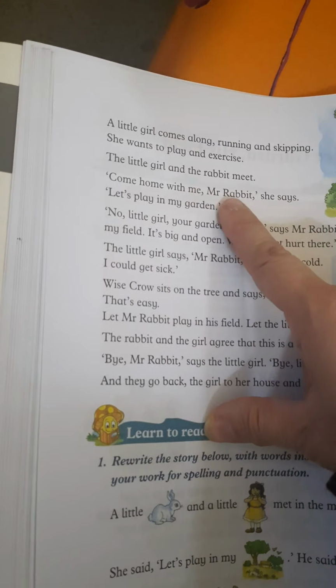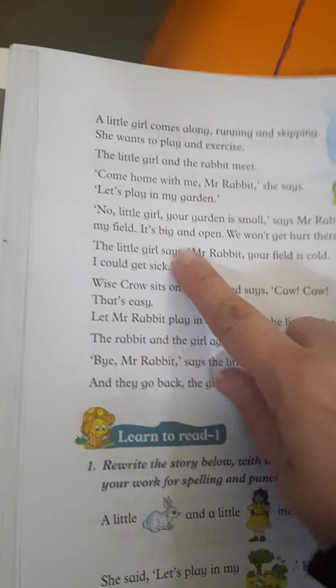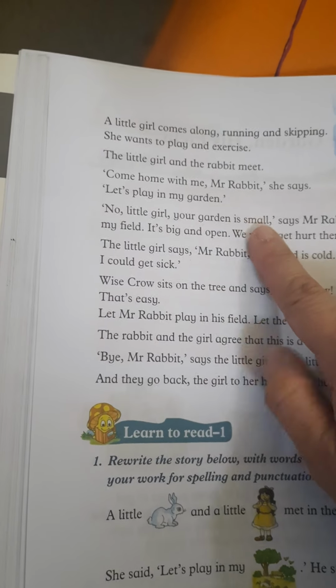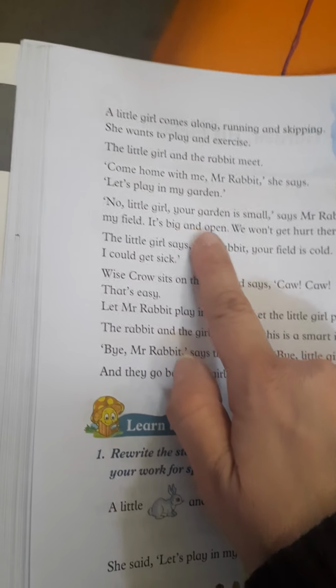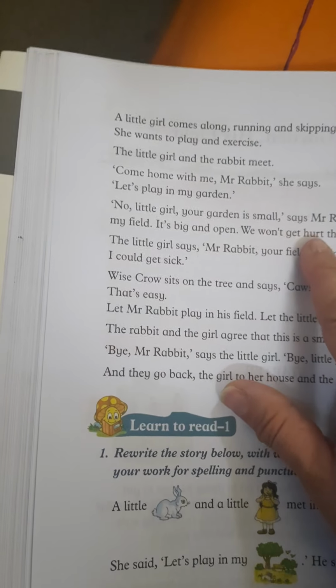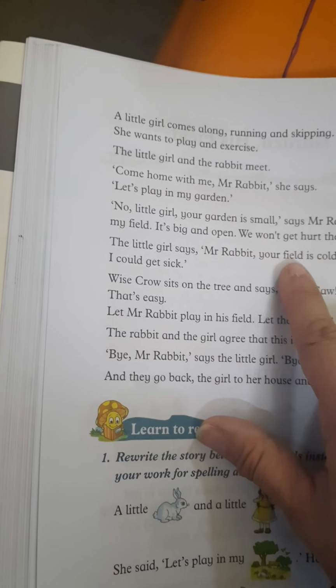Come home with me, Mr. Rabbit, she says. Let's play in my garden. No, little girl, your garden is small, says Rabbit. Let's play in my field. It's big and open. We won't get hurt there. The little girl says, Mr. Rabbit, your field is cold.